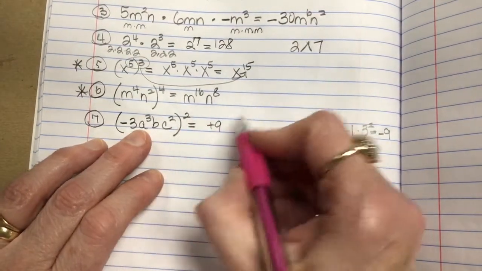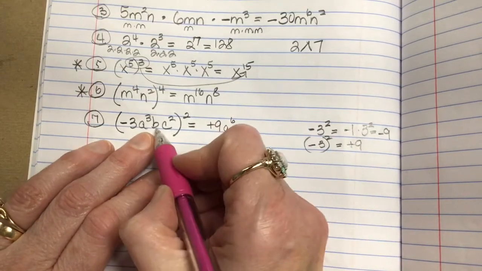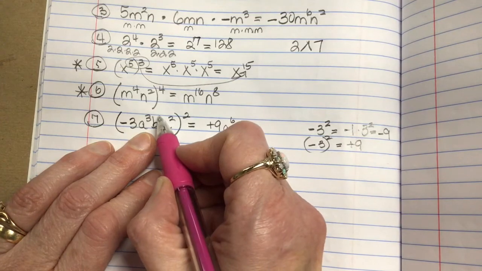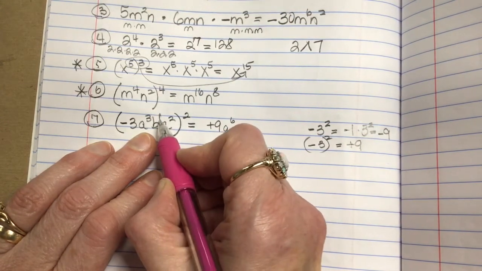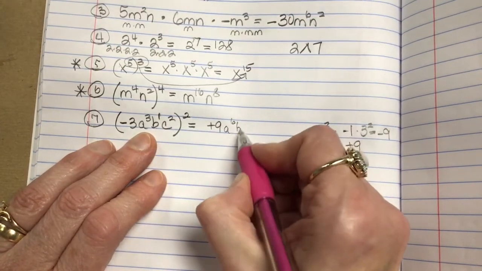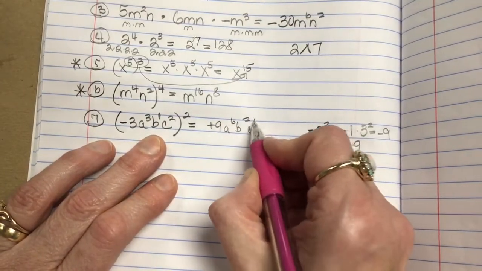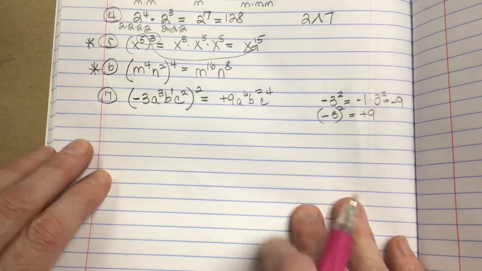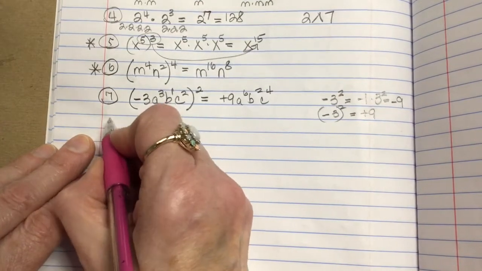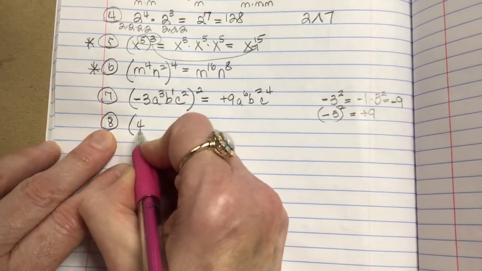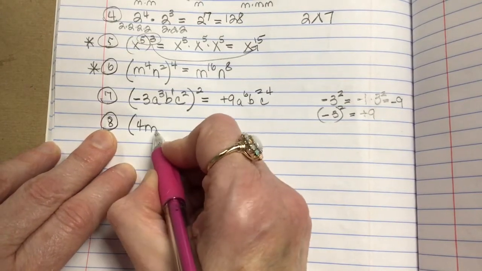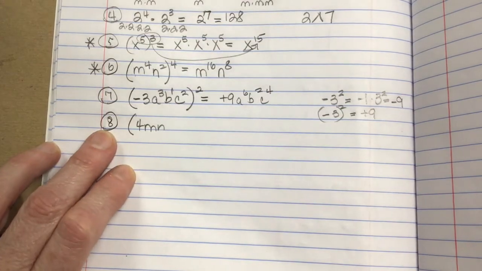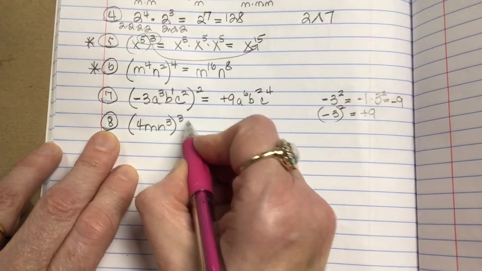Now, then a to the 6. Now, what about b? What's the understood exponent right here? Understood is a 1. And so you got 1 times 2, b to the 2, and then c to the 4th. Now, we'll talk about what's the difference in a 0 exponent on Monday. Number 8, one more. 4m n to the, that glares, it's hard for me to say, cubed and then cubed.